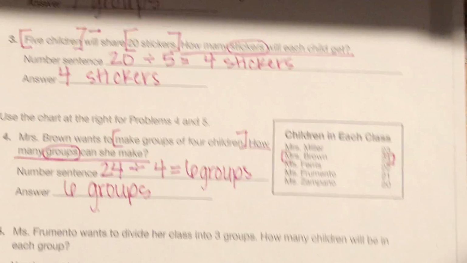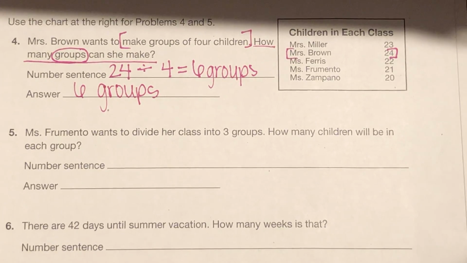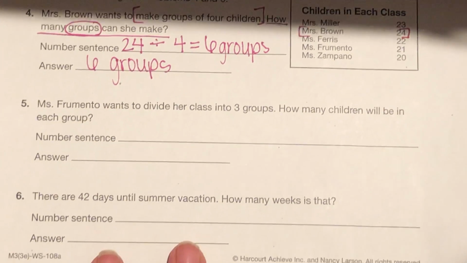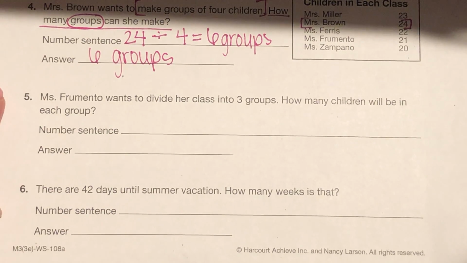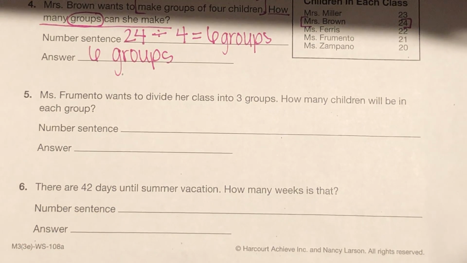Okay. Now, I want you to complete 5 and 6 on your own. I would like you to take a picture of them and send them to me in whatever outlet you feel is easiest for you. So please complete 5 and 6 on your own and send me a picture.